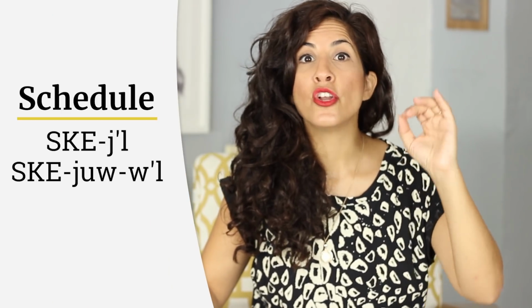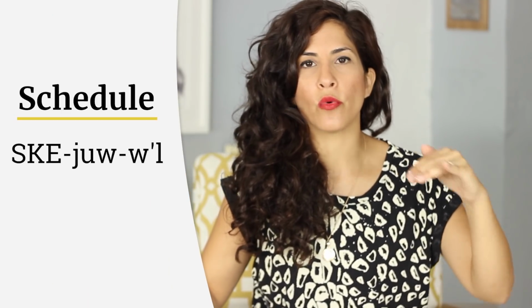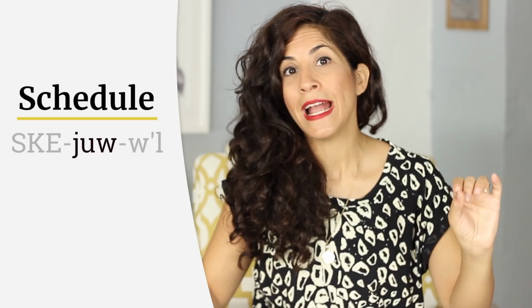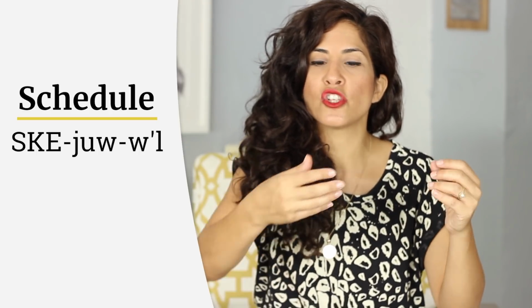The other option is adding another syllable right there in the middle. Schedule. So we begin with ske, then it's ju, a j sound, and the tense oo as in food, and then o at the end. But when we connect the second and third syllable, we have an intrusive sound because it's an oo sound that shifts to another vowel, and then we add a w.